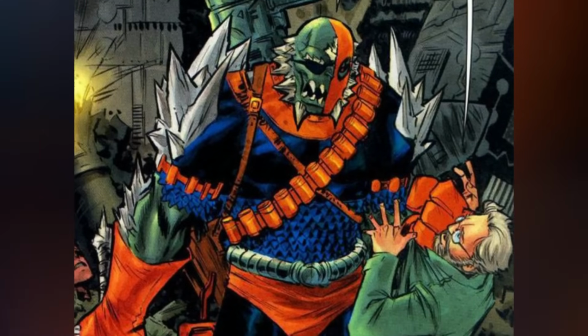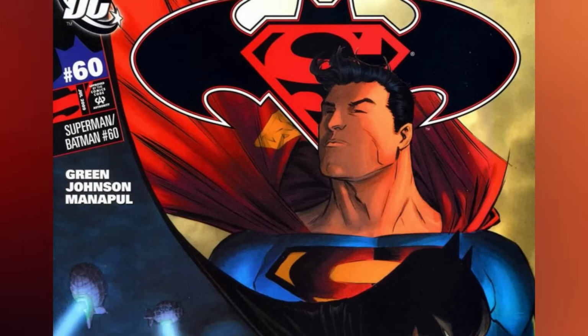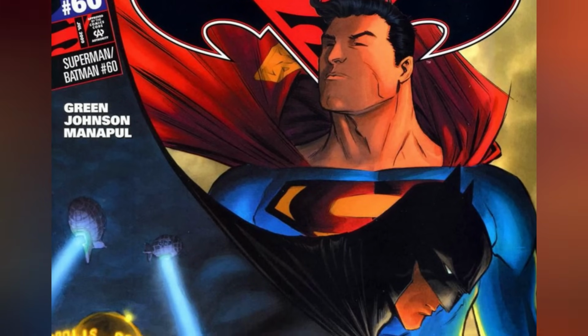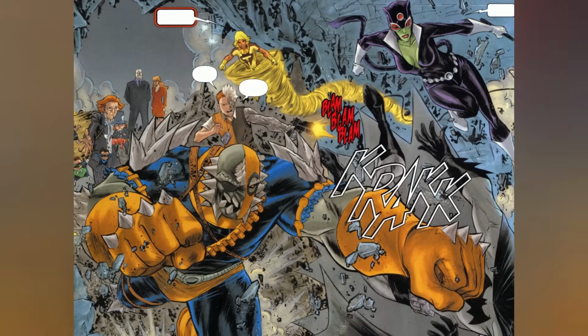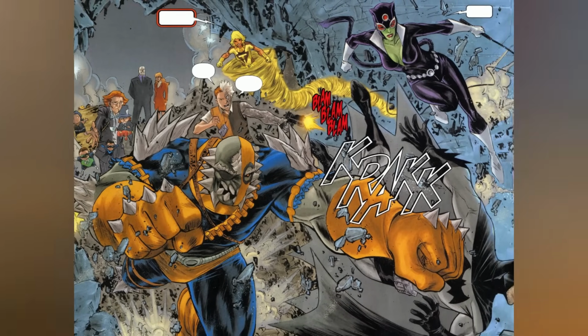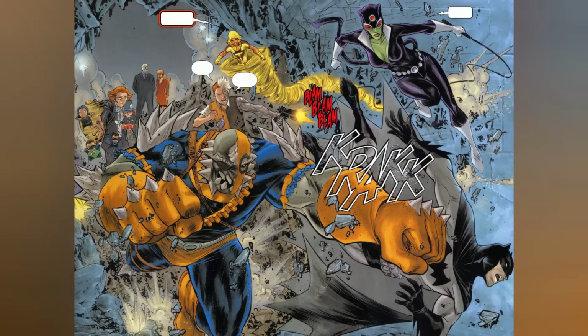He is a fusion of the characters Deathstroke and Doomsday. He first appeared in Superman/Batman number 60. He was created through a scientific experiment gone wrong. Some unknown villain mixed Doomsday's DNA with someone else's to create him.